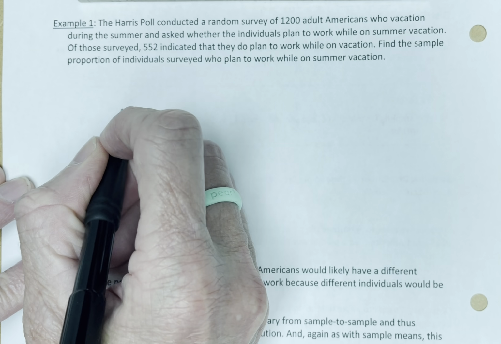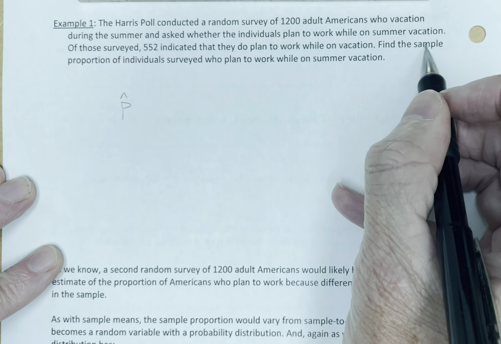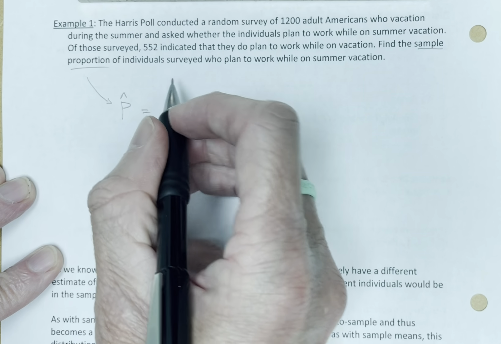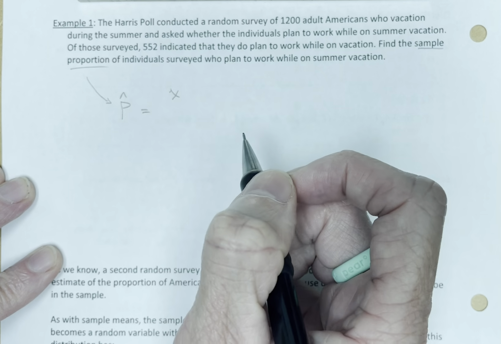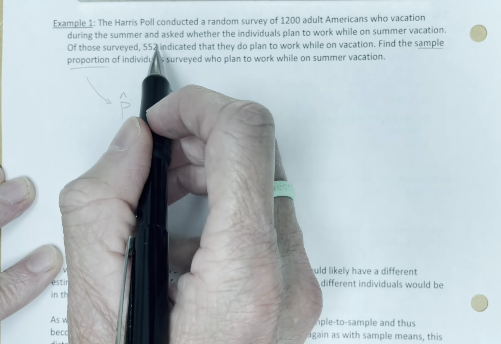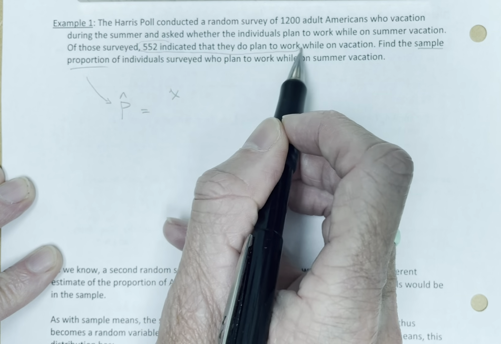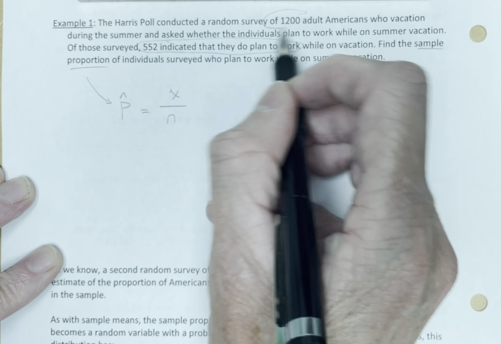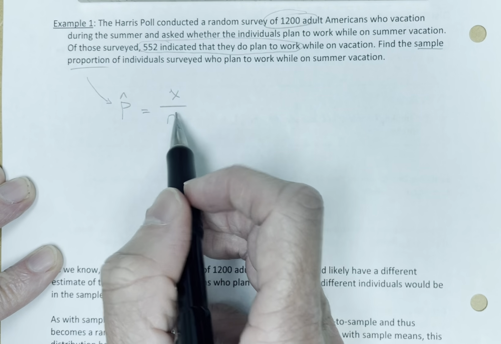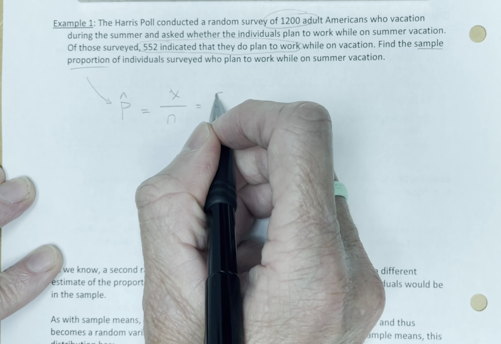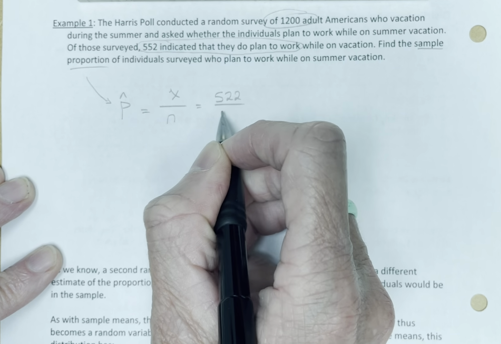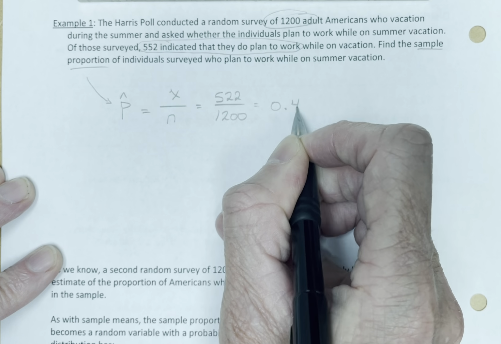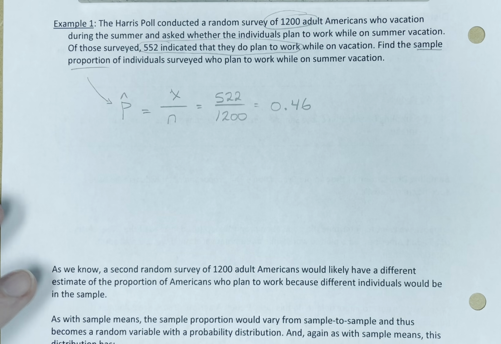The sample proportion is P hat, and it's equal to the number who have the characteristic, in this case the 522 that said they plan to work, divided by the sample size n, 1,200. We come up with 0.46, and that is our sample proportion.